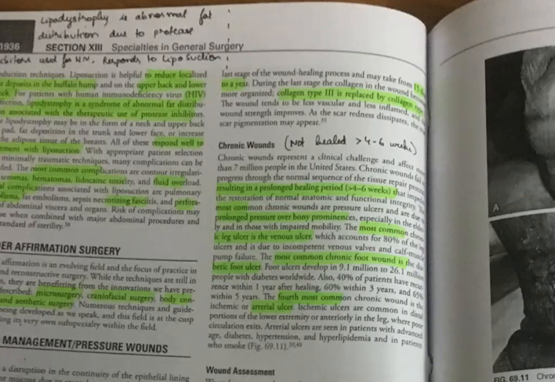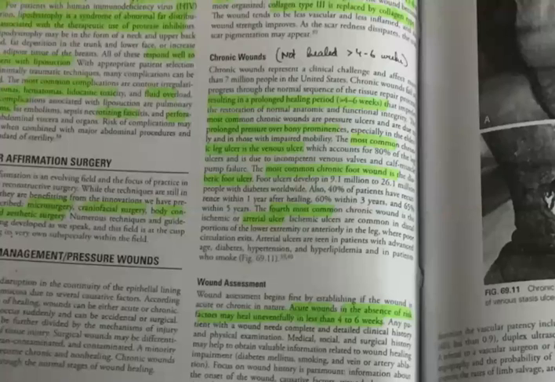So what is chronic wound? Chronic wound is any wound which has not healed for more than 4 to 6 weeks. Most common chronic wound occurs as pressure ulcers, which occur over the bony prominences. So most common chronic wound is pressure ulcer, but most common chronic ulcer is venous ulcer. I don't know why they have given two different things like that.